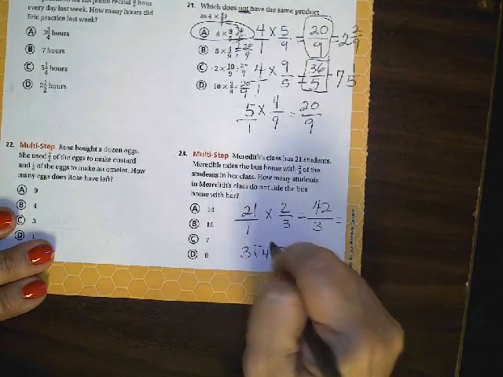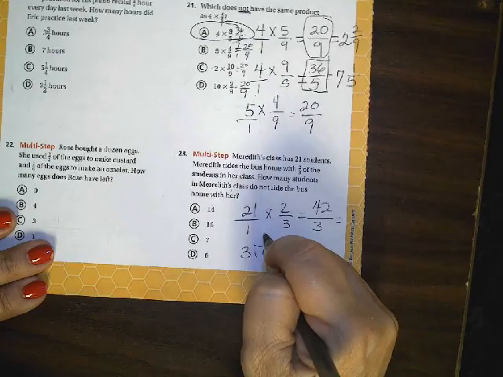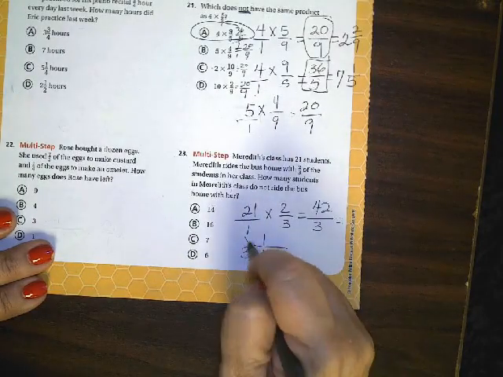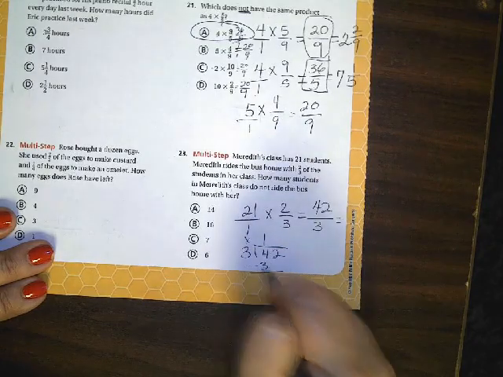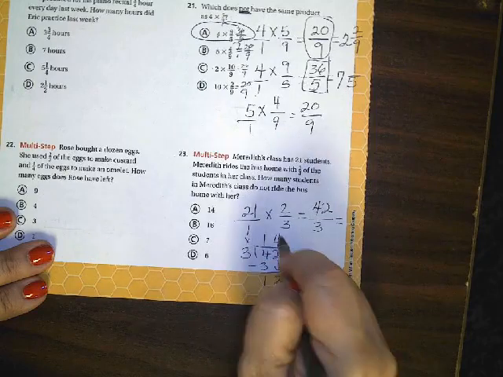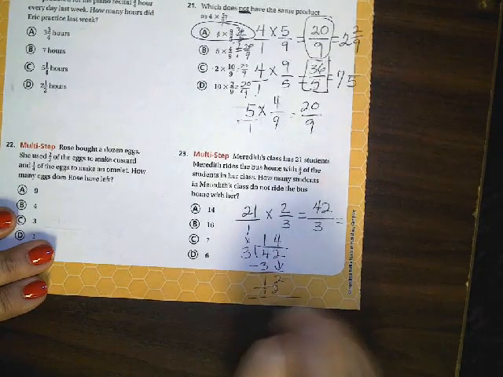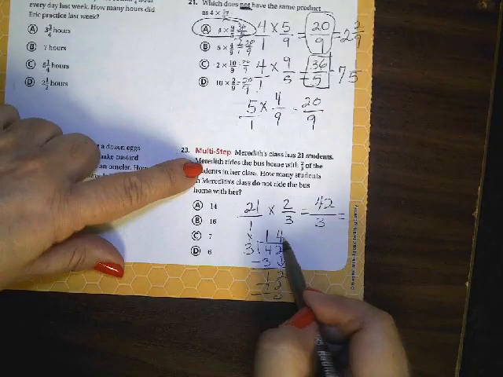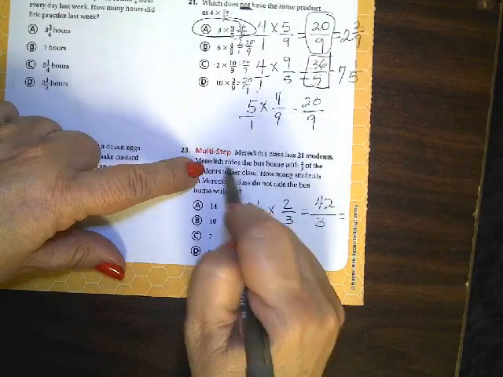3 goes into 4 one time. So 1 times 3 equals 3. And this brings down my 2. So that makes it 12. All right. So now the number of students that ride the bus.